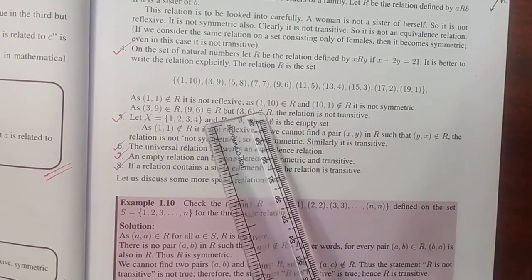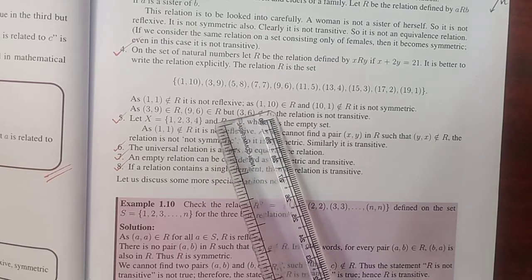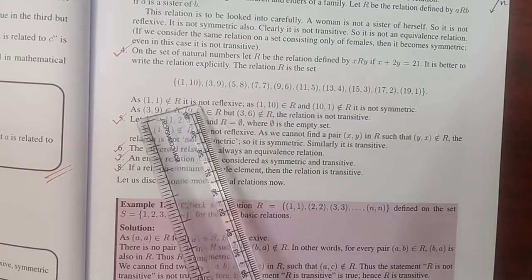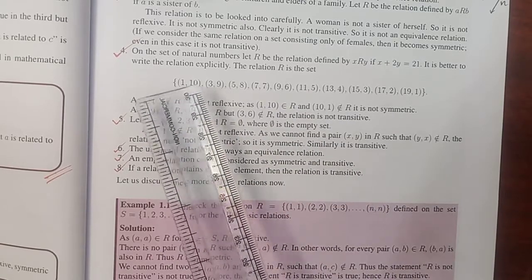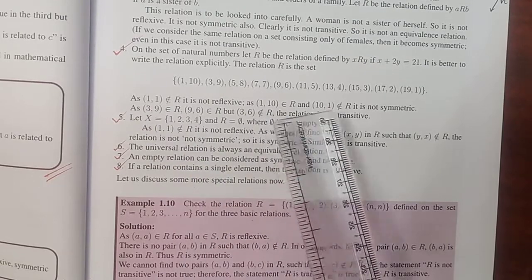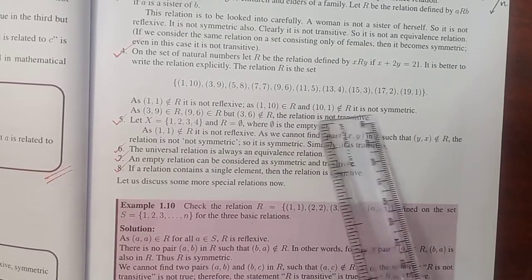Then, as 1 comma 10 belongs to R, we have 1 comma 10. There is no 10 comma 1. The reverse one is 10 comma 1. 1 comma 10 is in R, but 10 comma 1 doesn't belong to R. Therefore, it is not symmetric.